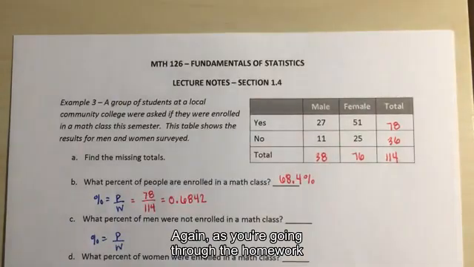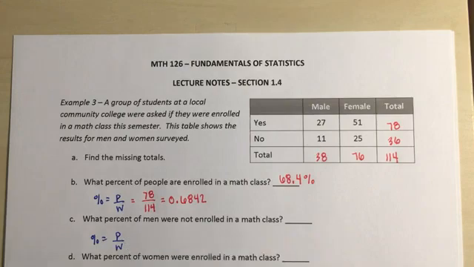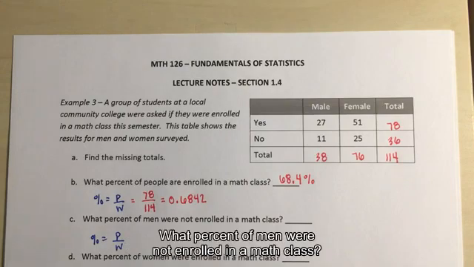Again, we're going to write it as a percent rounded to a tenth. As you're going through the homework online, just make sure you are rounding correctly as you are being told to do.